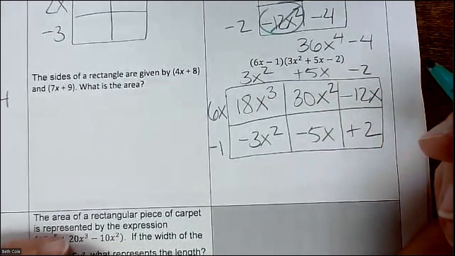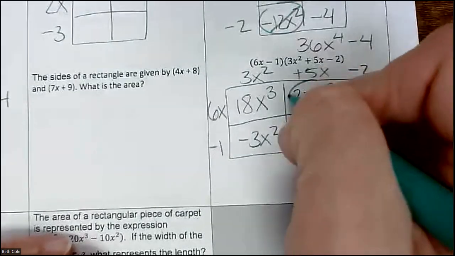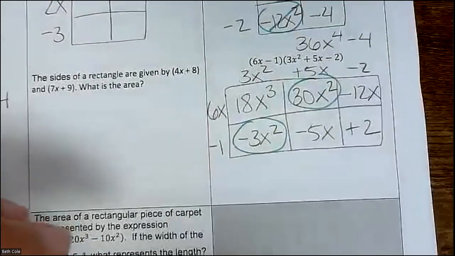Will you stop it? Pick up a pencil and write this down with me, please. It's like my job to make sure that you're being successful.